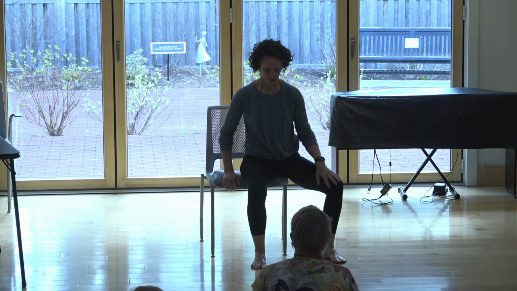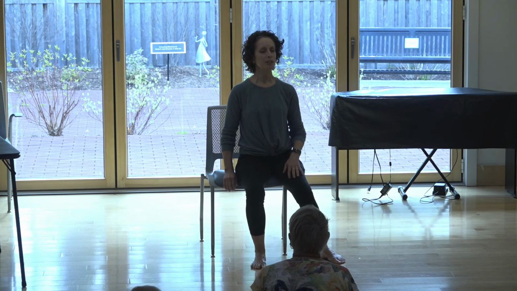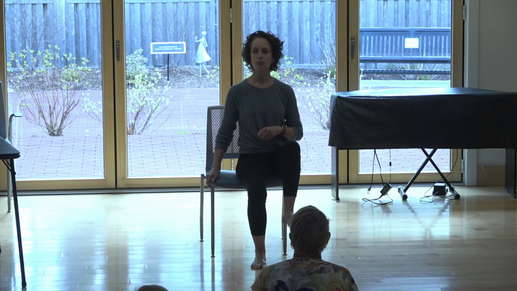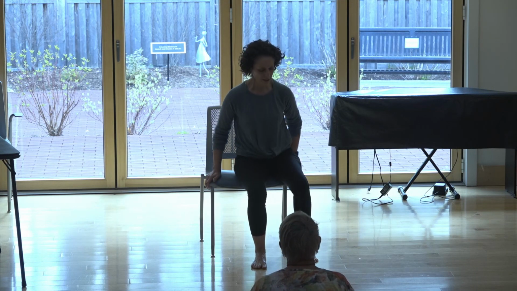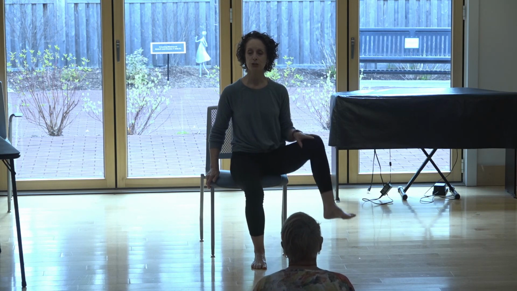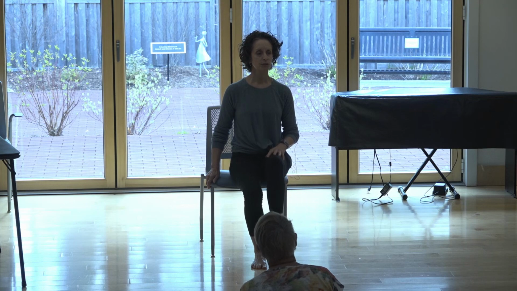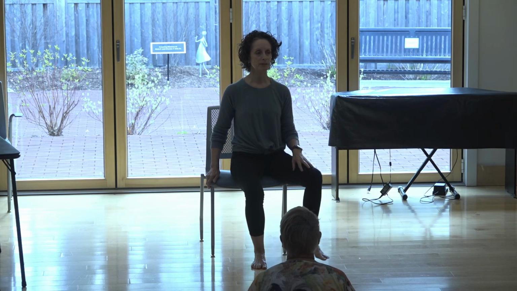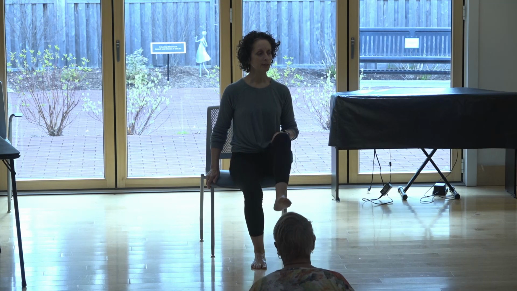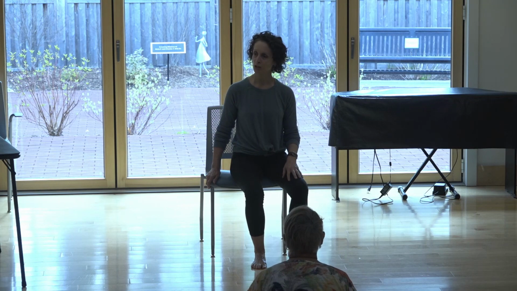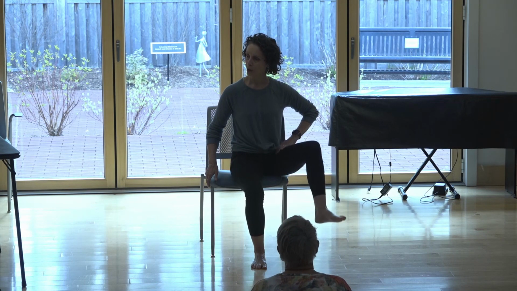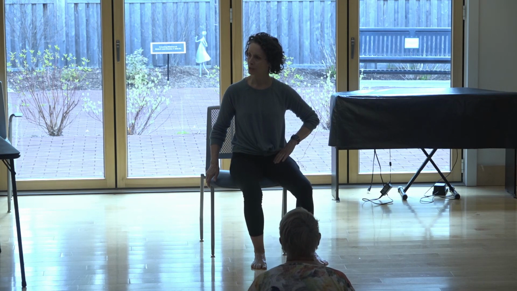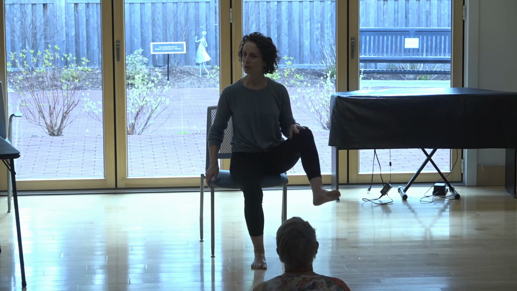Good. Okay. And then let that movement go. And then we're going to do a little rotational movement. So circling the leg up and around, if you need to sit a little differently on your chair. So kind of go up and around. Breathe in, breathe out. So again, just noticing the movement way up here where the leg bone comes into the hip socket, right? So nice and slow.